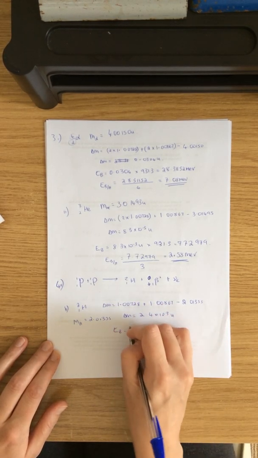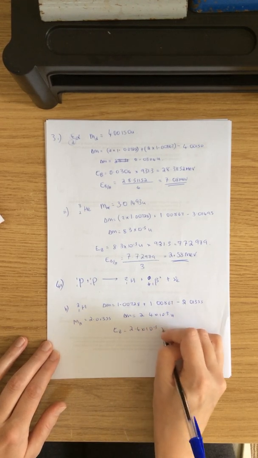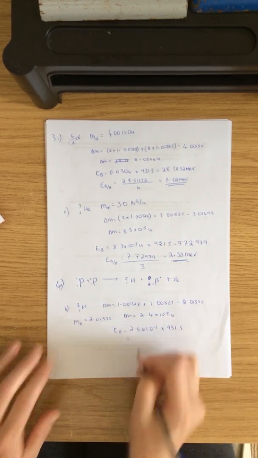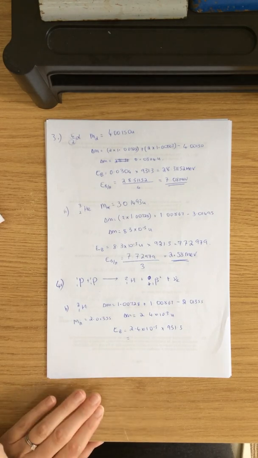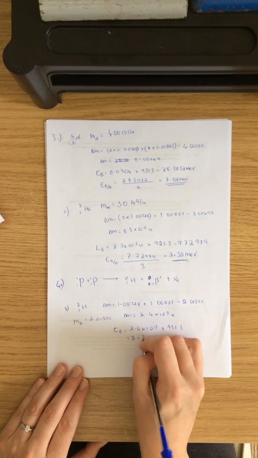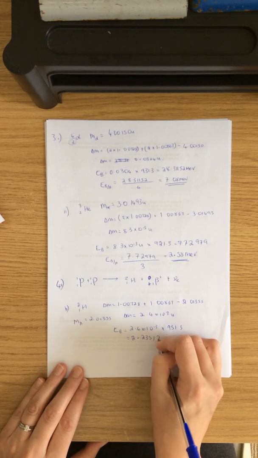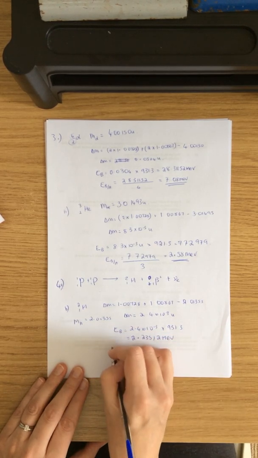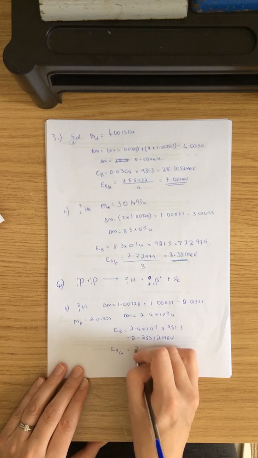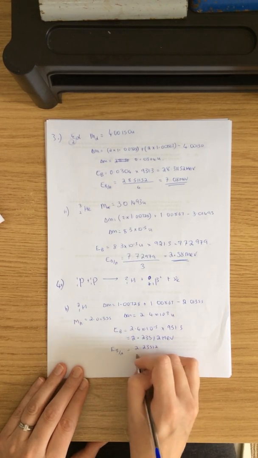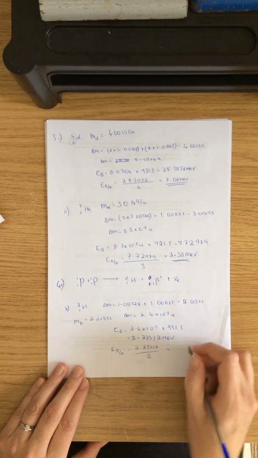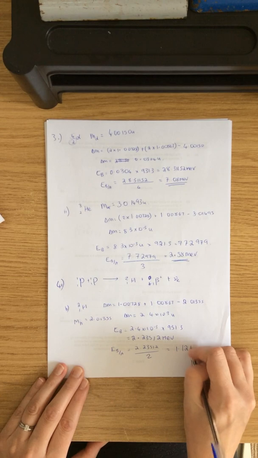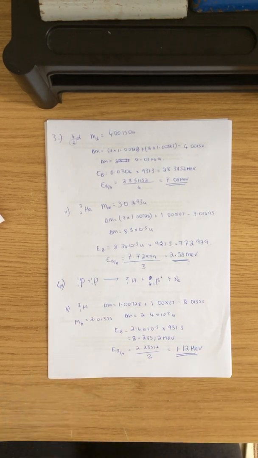So the binding energy, 2.4 times 10 to the minus 3 times 931.3 is 2.23512 mega electron volts, but you want the binding energy per nucleon, so you're going to divide that by 2, top number's 2, and you get 1.12 mega electron volts, so not very stable.